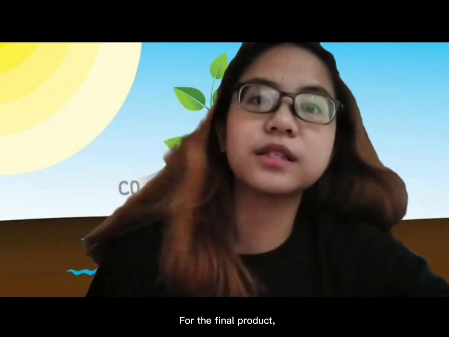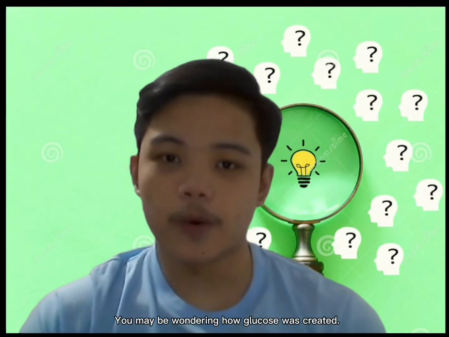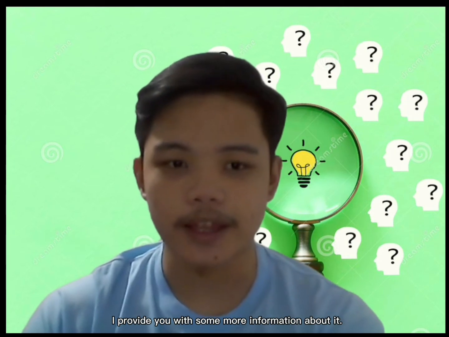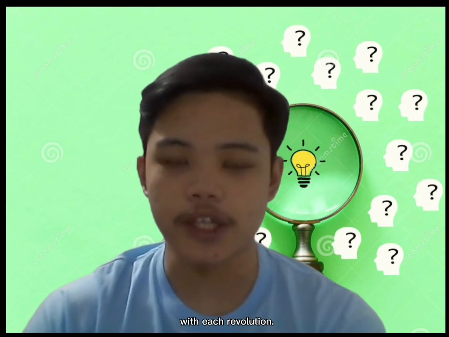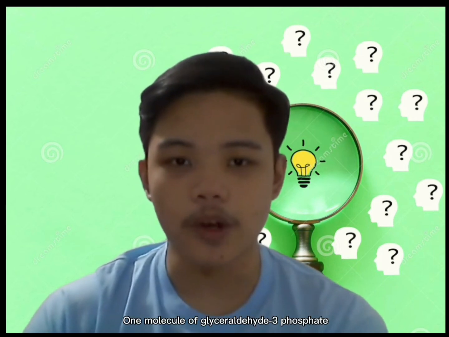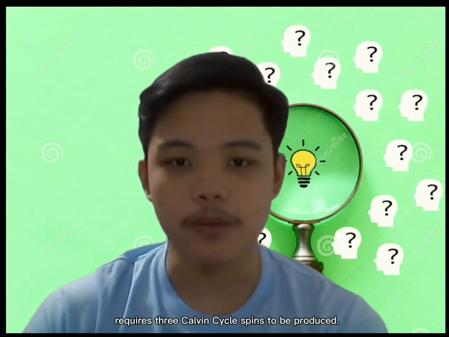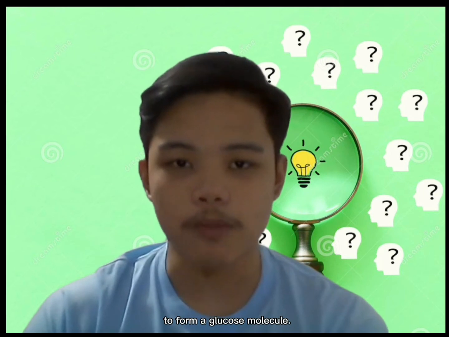For the final products, the Calvin cycle produces glucose. You may be wondering how glucose was created. I provide you with some more information about it. Each turn of the Calvin cycle fixes 1 molecule of carbon that may be utilized to produce sugar with each revolution. 1 molecule of glyceraldehyde 3-phosphate requires 3 Calvin cycle spins to be produced. 2 molecules of glyceraldehyde 3-phosphate can be joined after 6 cycles of the Calvin cycle to form a glucose molecule.